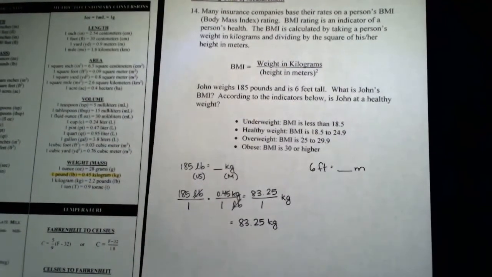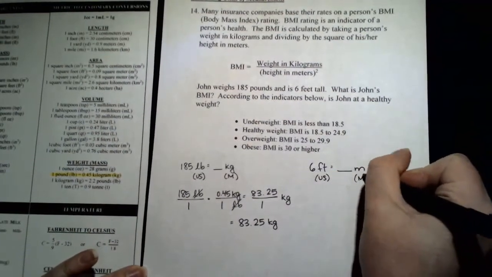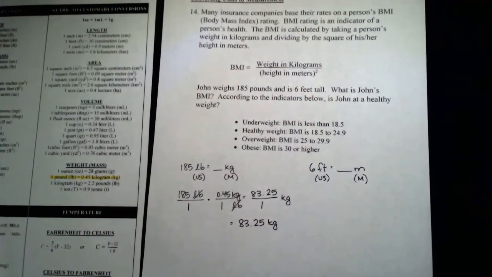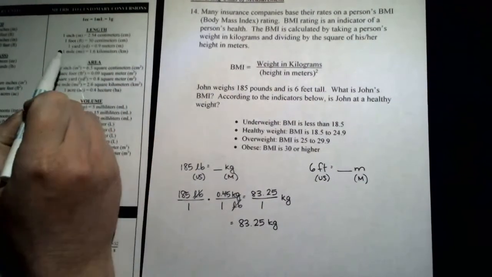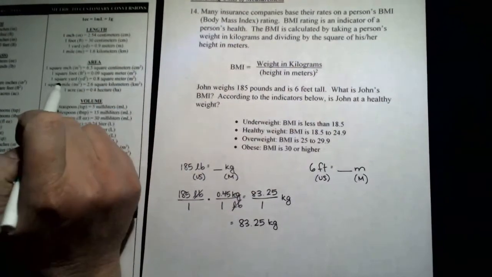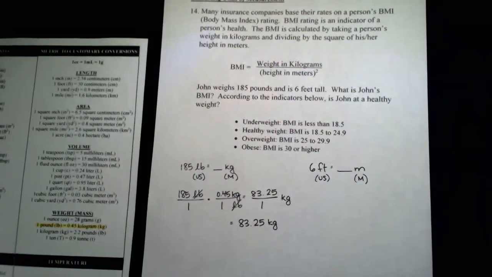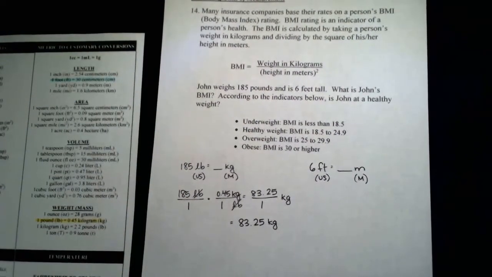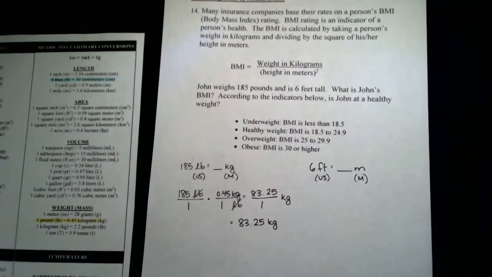So since we're talking about US to metric again, I'm going to look over here on the right, and this time I need to find something in the length section. So feet and meters. I see feet to centimeters, and I see meters to yards, but I don't see feet to meters. So I need to find something that's close. I'm going to pick the feet to centimeters one. The other one would have worked too. I'm just going to pick the first one that I see though.